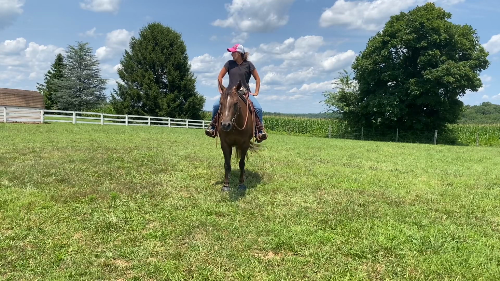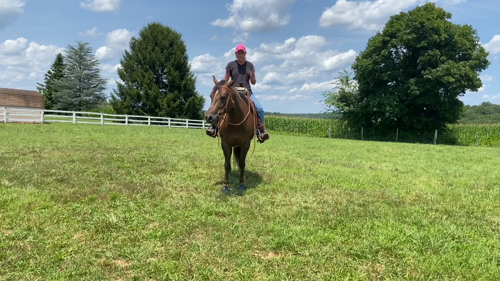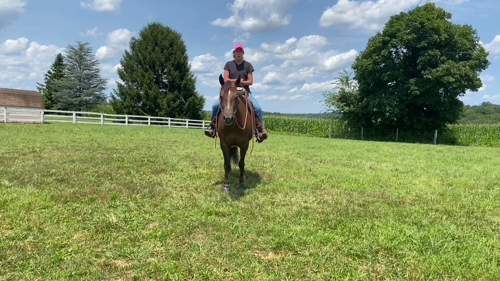So again, your leg, seat, and hand aids are important. That connection is important with your horse throughout this, because if you don't give the proper cue, or if you're unbalanced or sitting too far on one side or the other, your horse isn't going to change their lead.